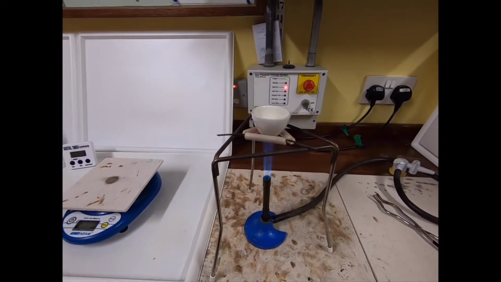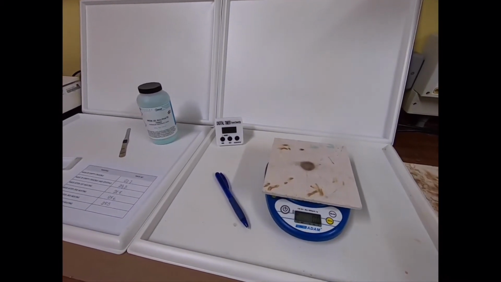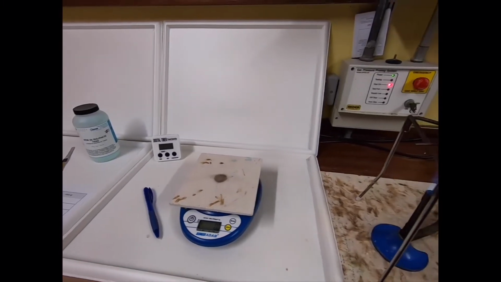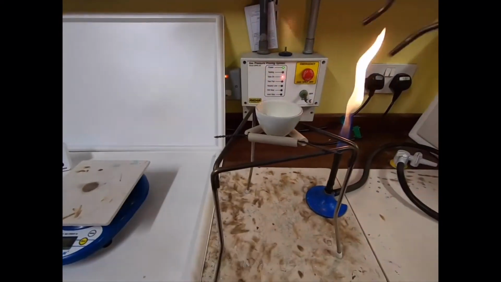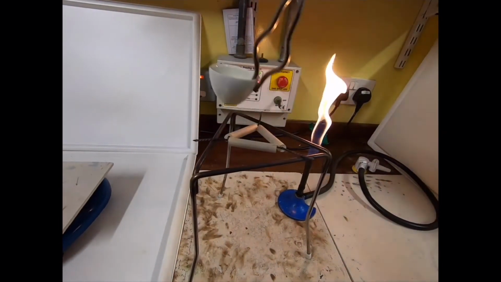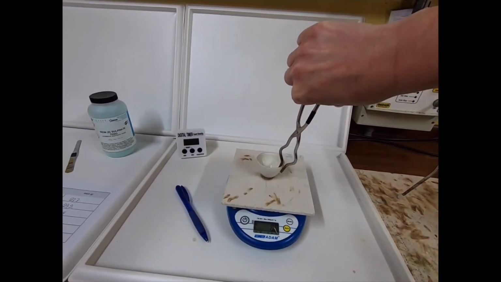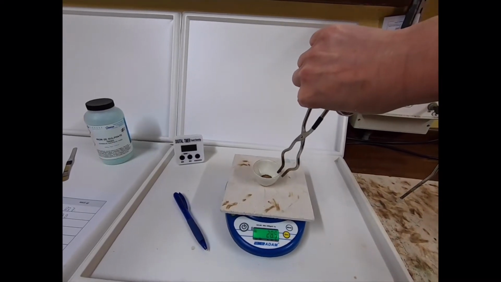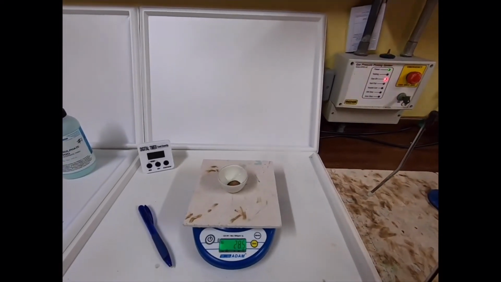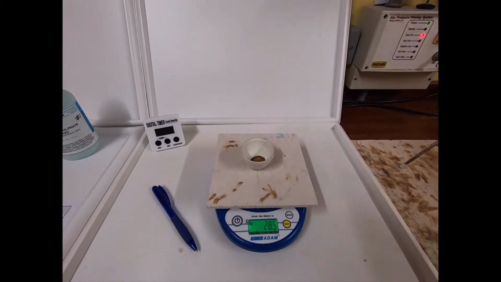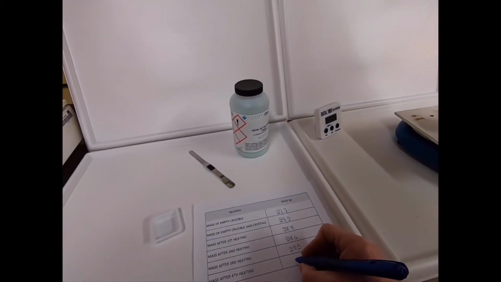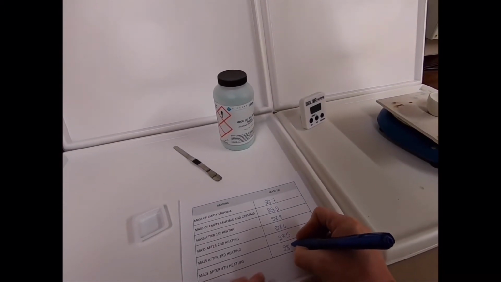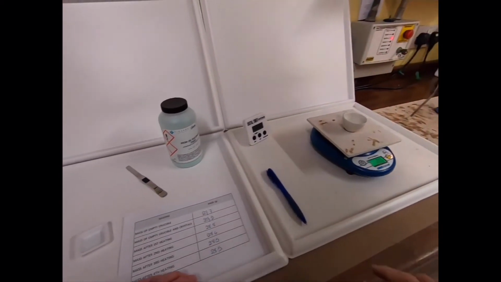You can see there's no gauze there, just the pipe clay triangle on the tripod, and when it's had that 2 minutes of heating, then we can measure the mass again. If you were doing this in a classroom, you would allow it to cool because you probably wouldn't have the scales right beside you. You wouldn't want to touch it. And you can see it stayed at 28.5. So that is our final measurement. And that gives us our set of results.